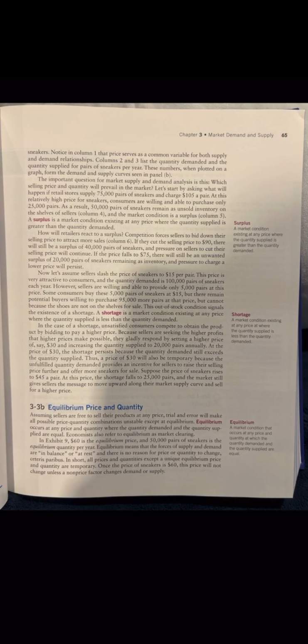However, sellers are willing and able to provide only 5,000 pairs at this price. Some consumers buy these 5,000 pairs of sneakers at $15, but there will remain potential buyers willing to purchase 95,000 more pairs at that price, but can't because the shoes aren't on the shelves for sale. This out-of-stock condition signals the existence of a shortage. A shortage is a market condition existing at any price where the quantity supplied is less than the quantity demanded.